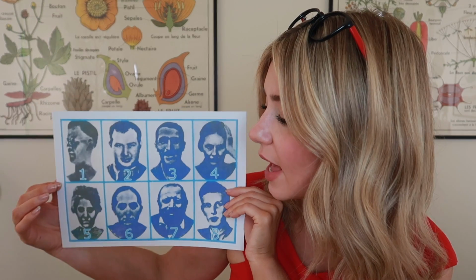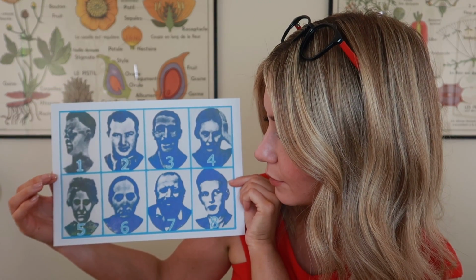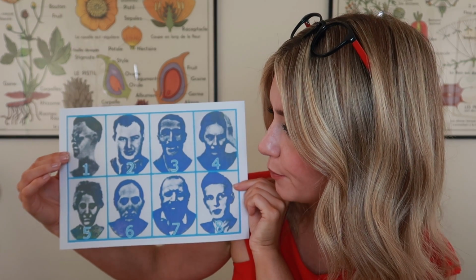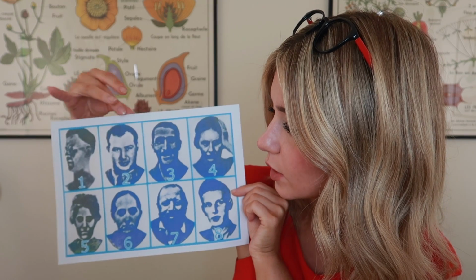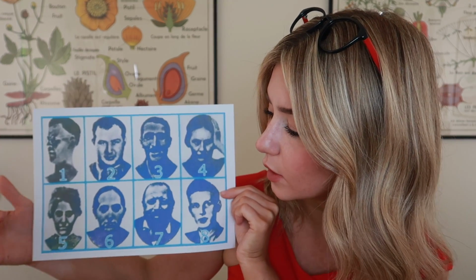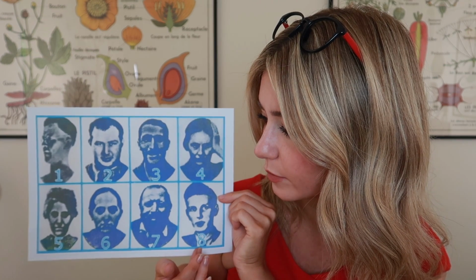So we have 8 images here, as you can see. We have number 1, number 2, number 3, number 4, number 5, number 6, number 7, and number 8.